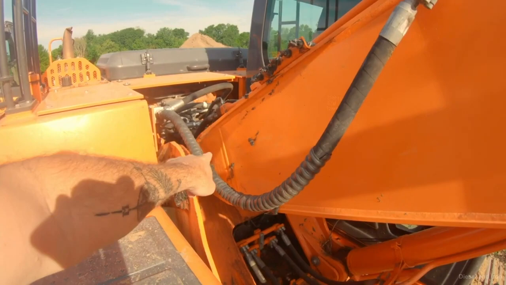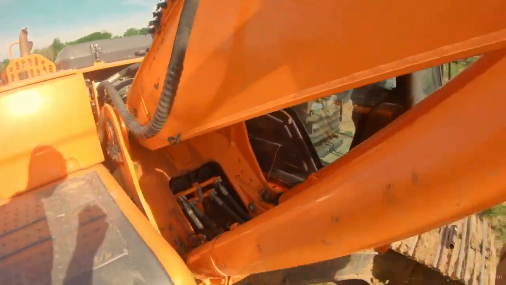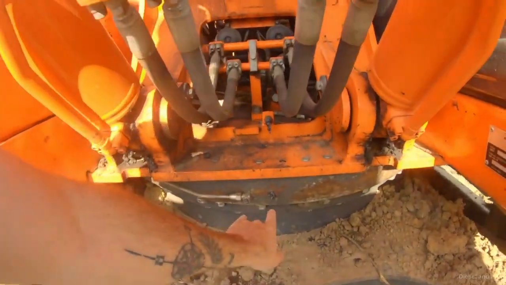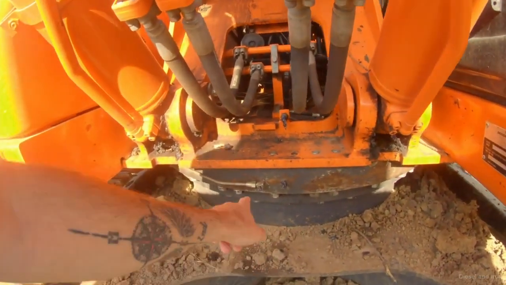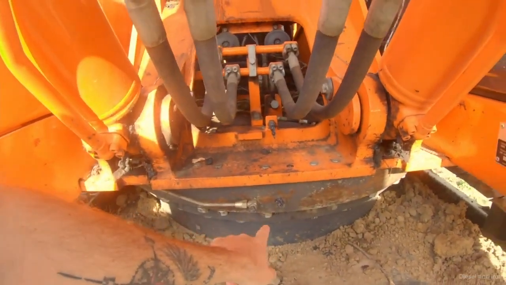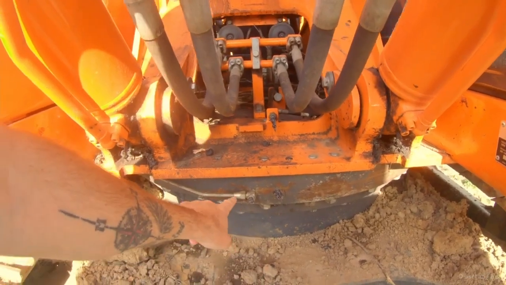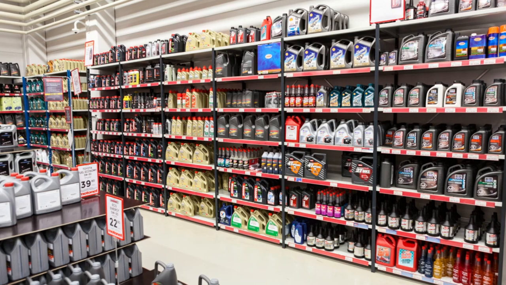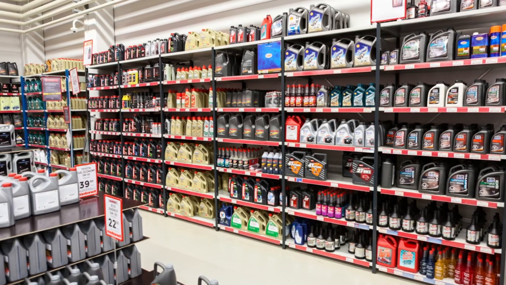Consider how biodegradable hydraulic fluids are specifically designed to lubricate and protect the hydraulic systems of excavators, providing reliable performance while reducing the impact on the environment. So you could say that all lubricants are oils, but not all oils are lubricants.